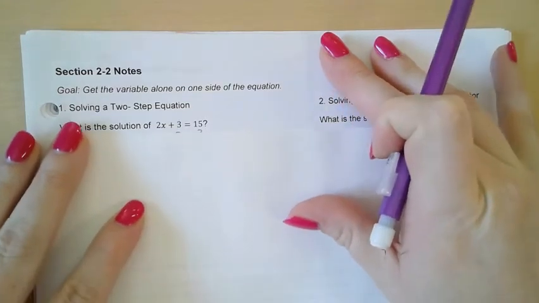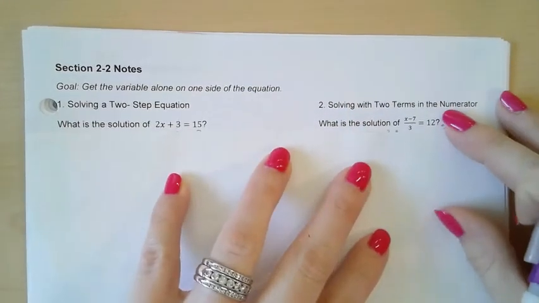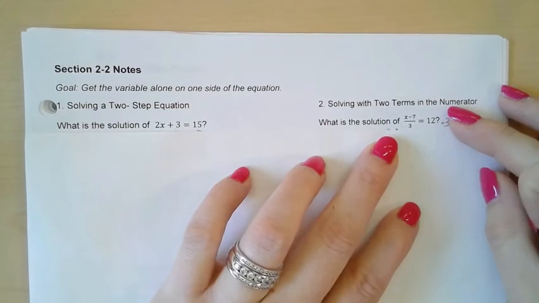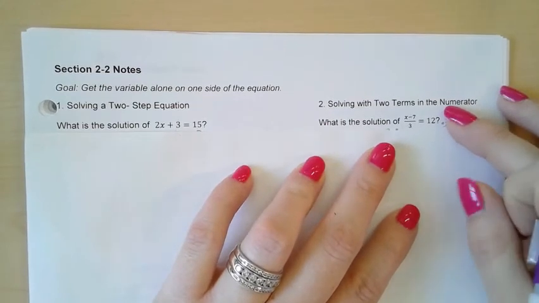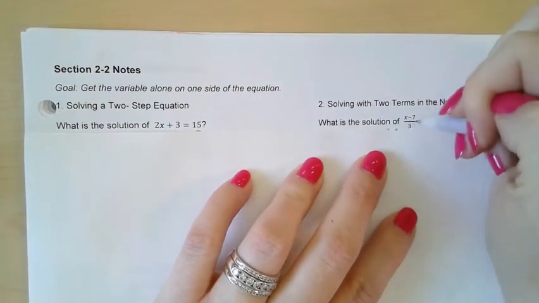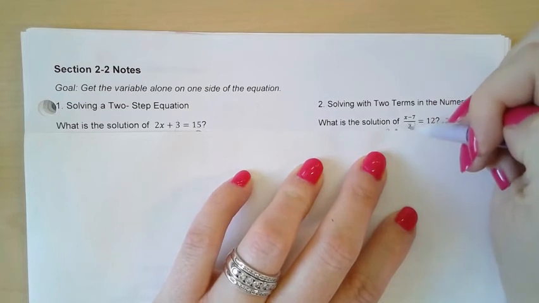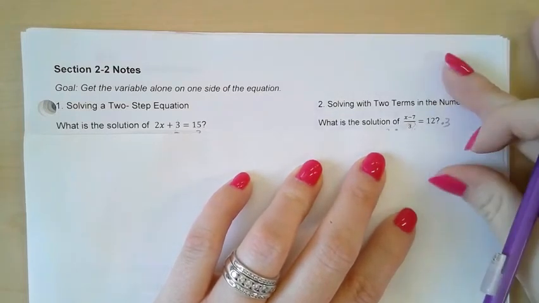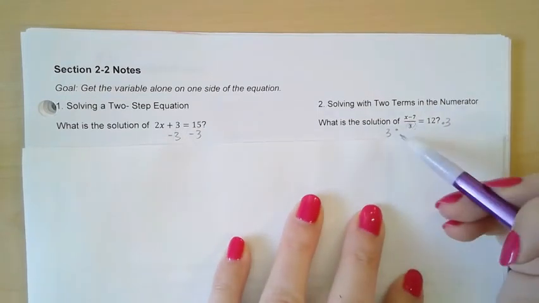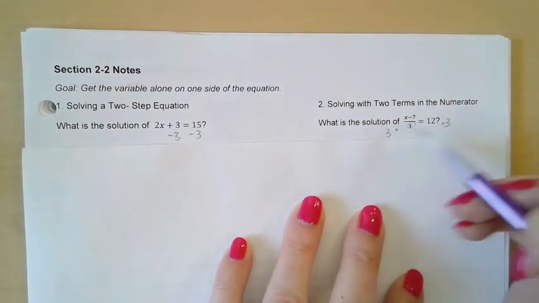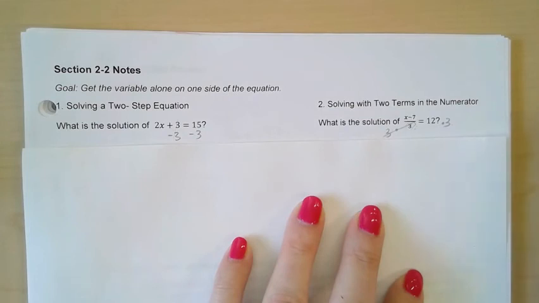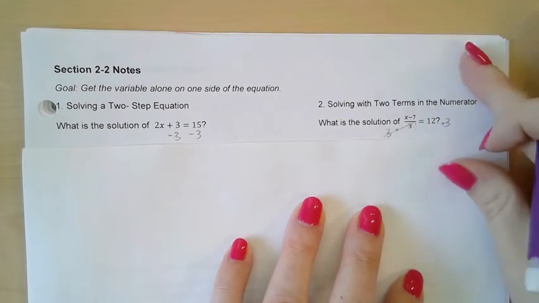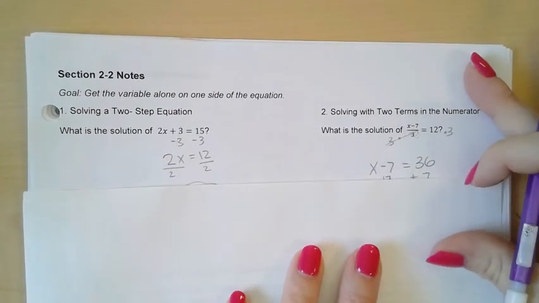So for number 2, I start off with x minus 7 divided by 3 equals 12. Well, I want to get rid of the fraction first. So I want to get rid of this 3 on the bottom. Because it's dividing by 3, my first step is going to be to multiply both sides by that same 3. So those 2 will cross off, and then I'll have x minus 7 left on this side, and then 12 times 3 will be 36.